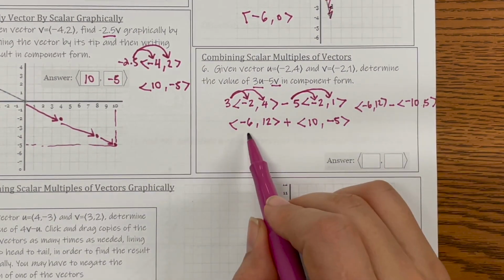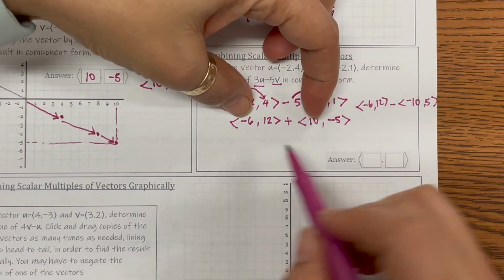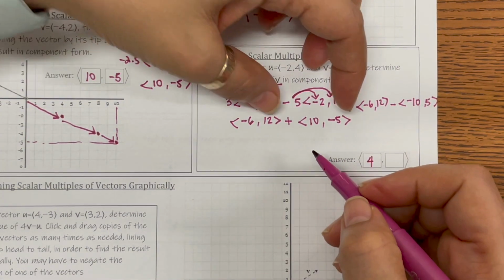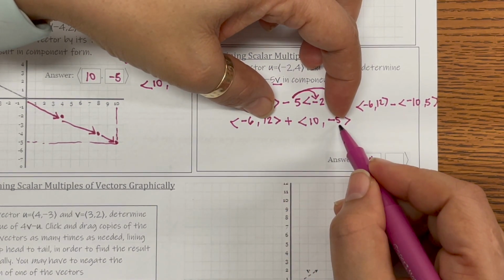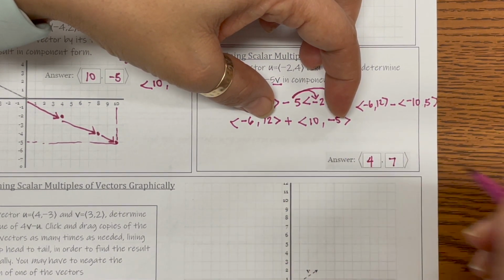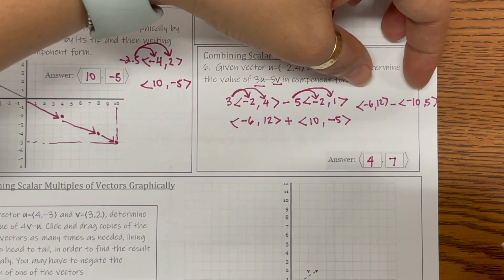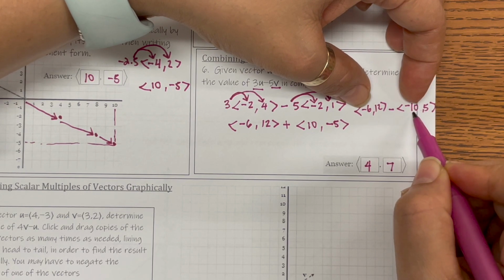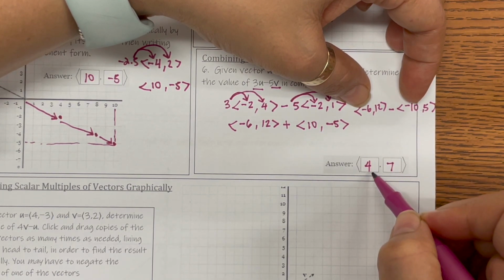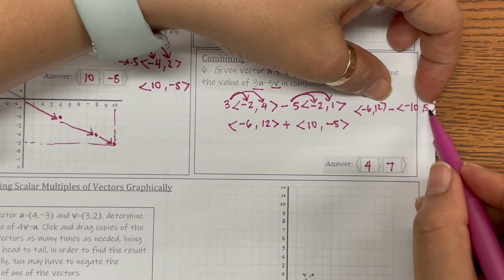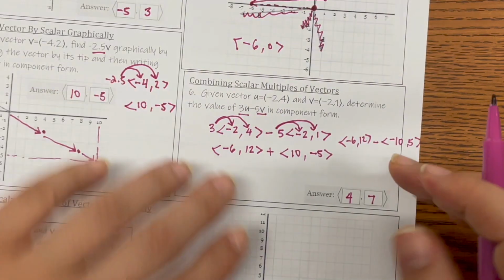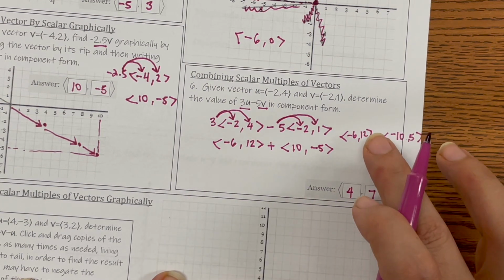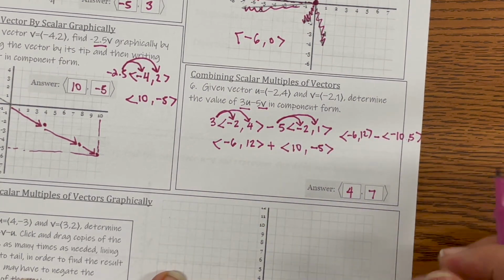All right, in this case, we're adding the 2, so we're going to add this. -6 plus 10 is +4. And then 12 plus negative 5 is positive 7. Okay, and we're just going to double check to make sure that we get the same answer here. So negative 6 minus negative 10 is going to be negative 6 plus 10, which is positive 4. And then 12 minus 5 is 7. So whether you want to distribute the negative as well and make it an addition problem or just distribute the number, it is totally up to you.